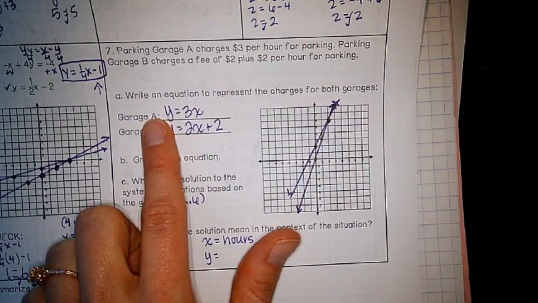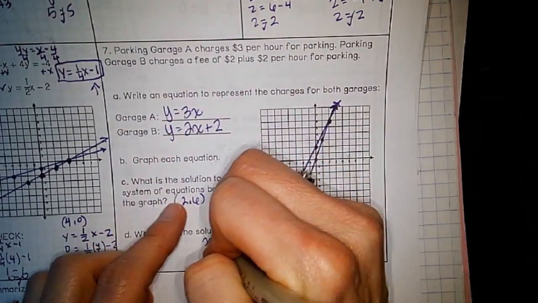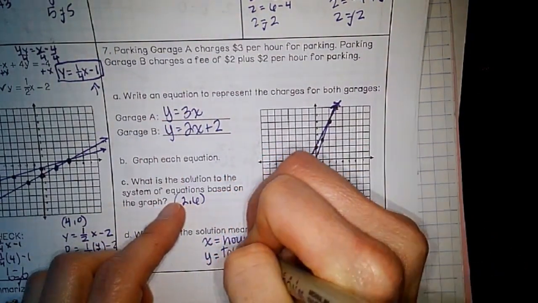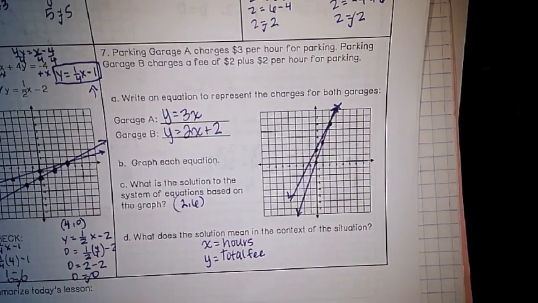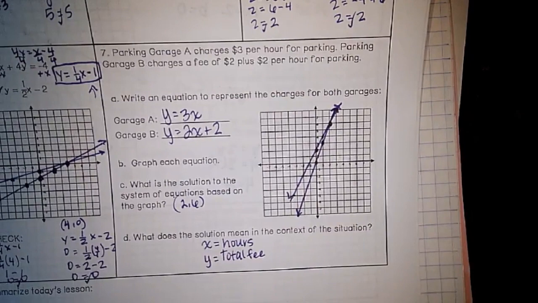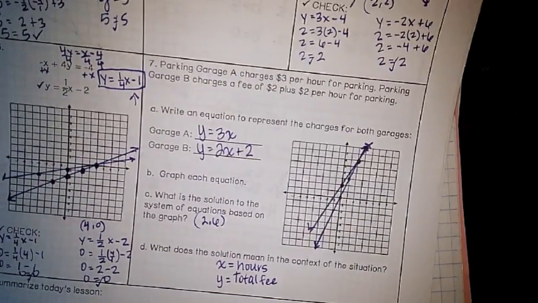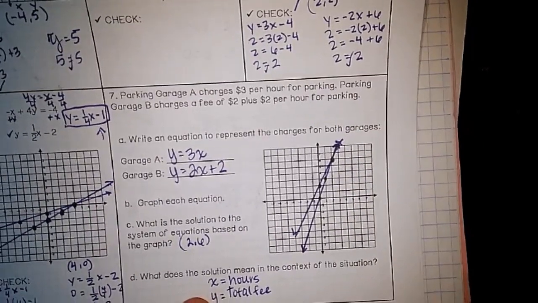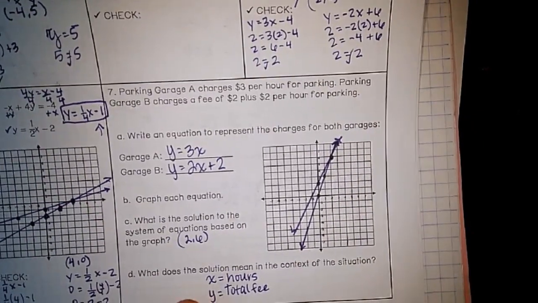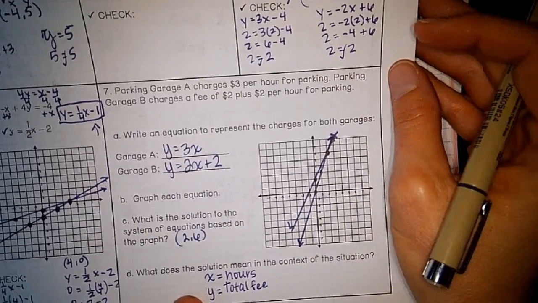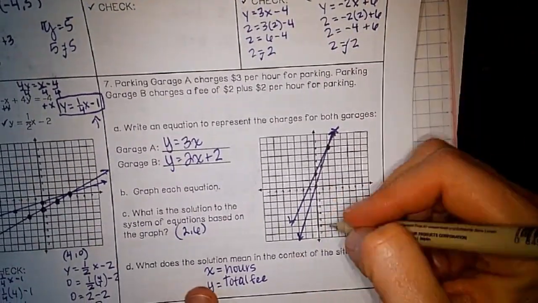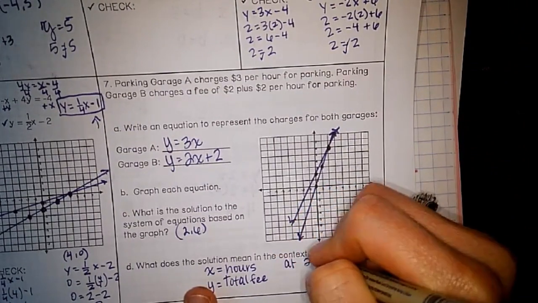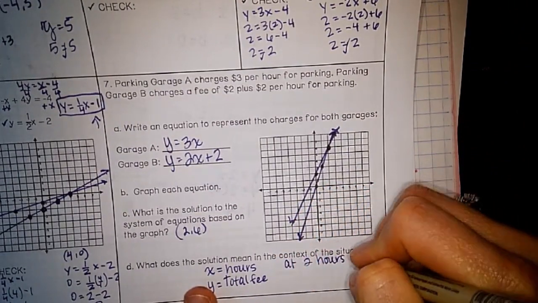So in context of the problem, what does it mean when the two graphs meet each other? So at 2 hours, both garages charge what? $6.